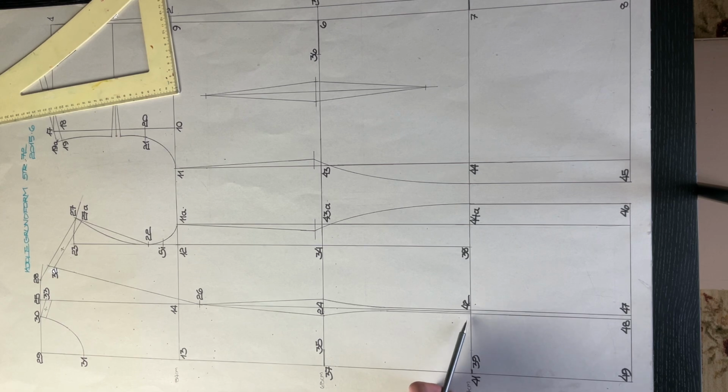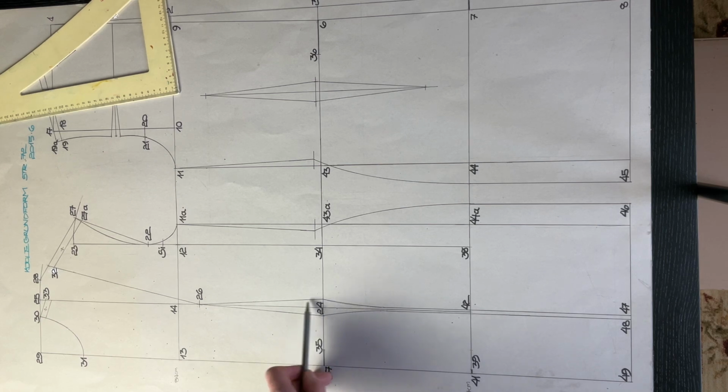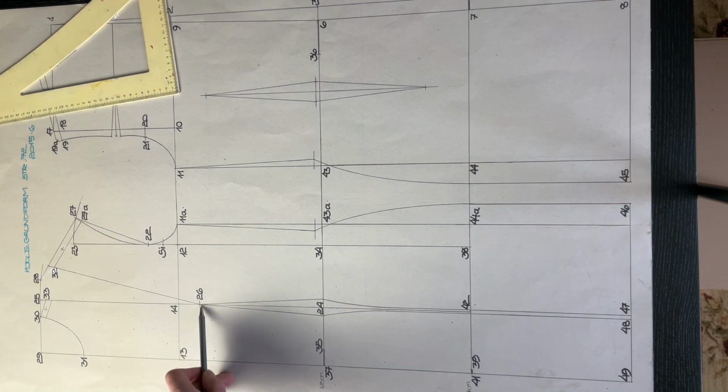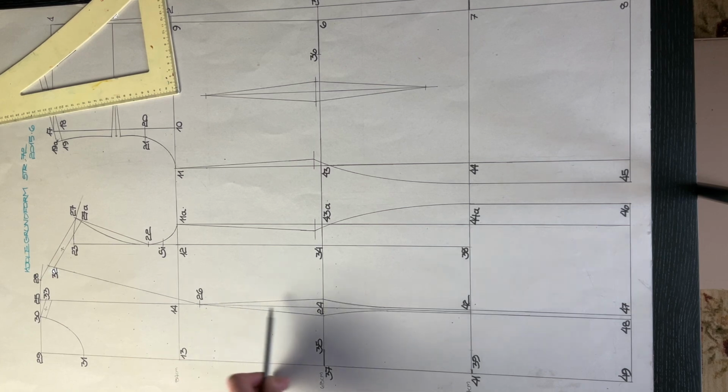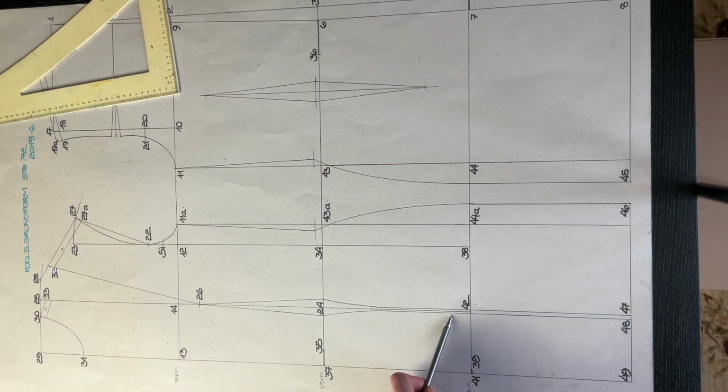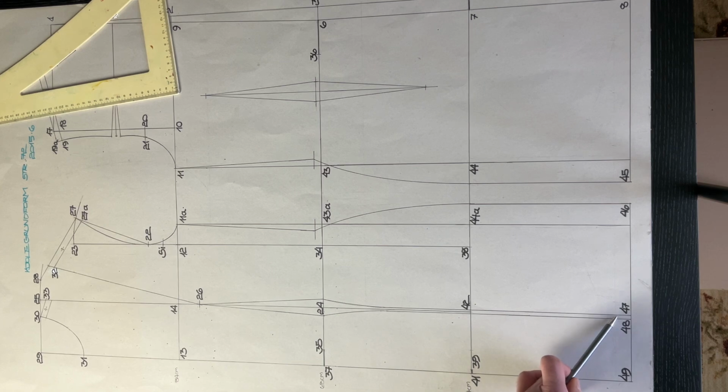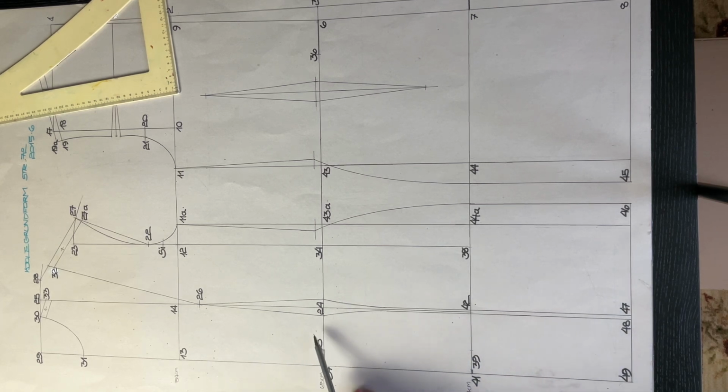Then you connect these points to the bust height at 26 and vertically down to the bottom edge. Curve the lines towards 24 like shown here. Use the curved ruler.